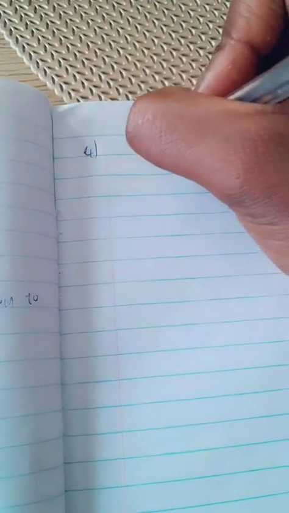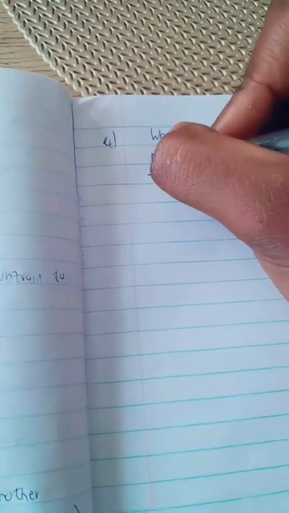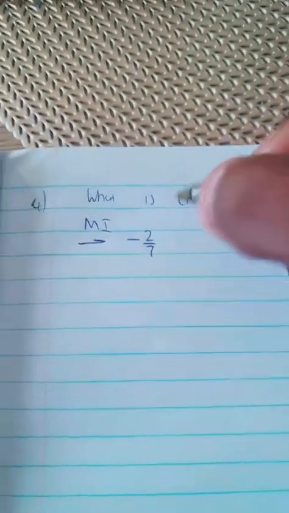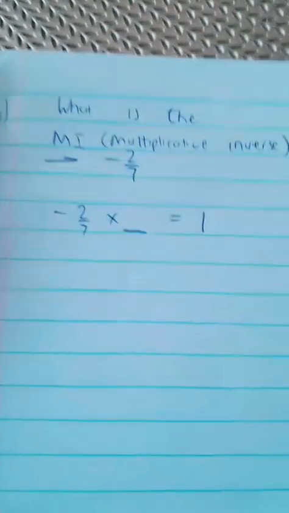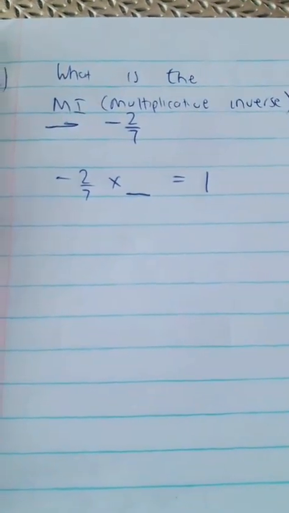Just going to do one last example. What is the multiplicative inverse of negative 2 over 7? Remember, MI stands for multiplicative inverse. So in other words, what do we need to multiply negative 2 over 7 by to get 1? What is the multiplicative inverse of negative 2 over 7?